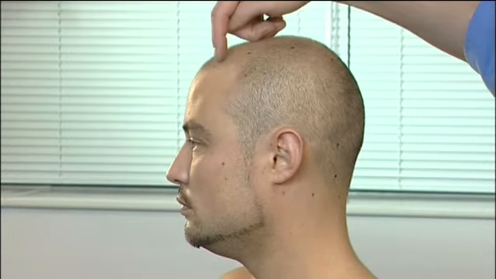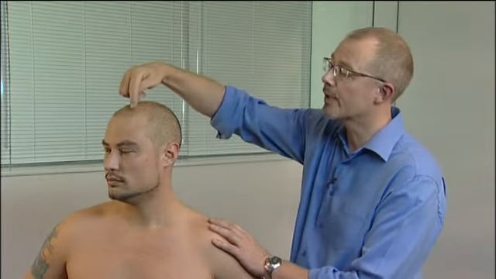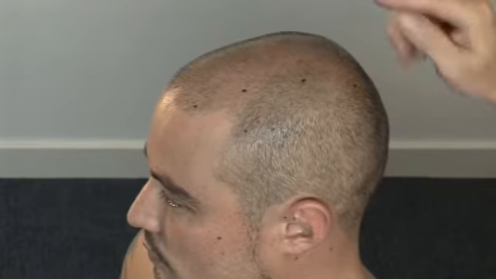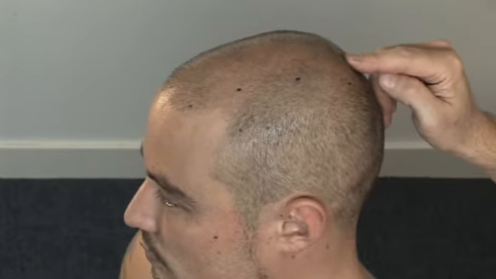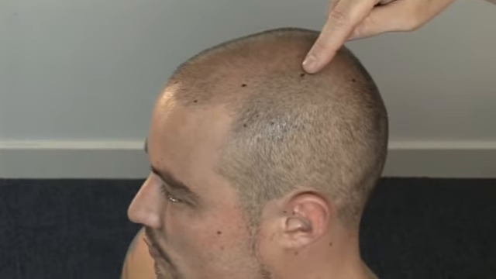Gallbladder 17 is on a curved line joining gallbladder 15 to gallbladder 20. It's 2/3 of the distance between gallbladder 15 and gallbladder 18, which is on a level with Du20. This makes this gallbladder 17.